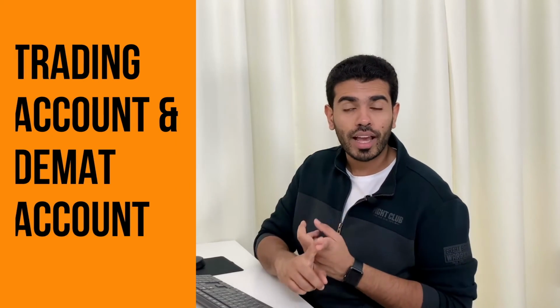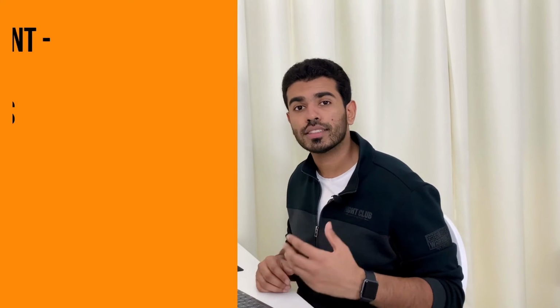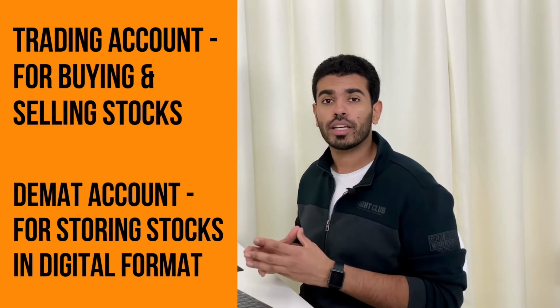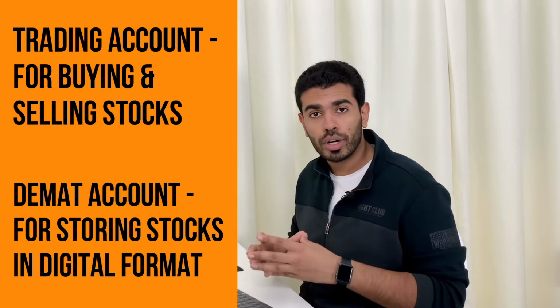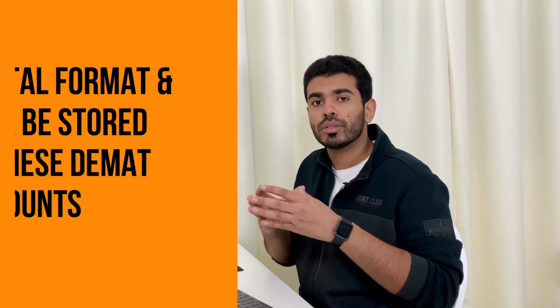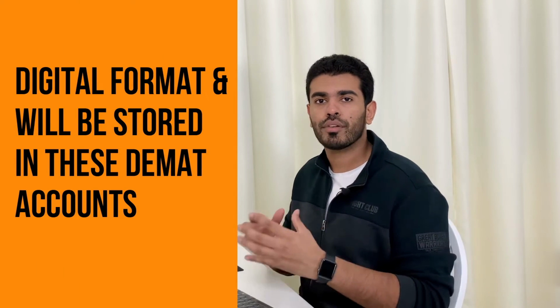Now, what this broker will do is open a trading account and a demat account for you. A trading account is where you can actually buy and sell these stocks, and a demat account is where these stocks will be stored in a digital format. Demat stands for dematerialized account. That means you are able to store these stocks in a digital format.